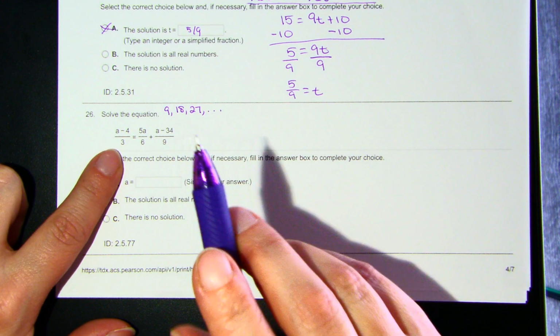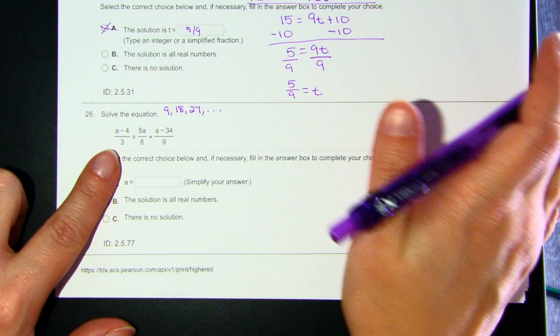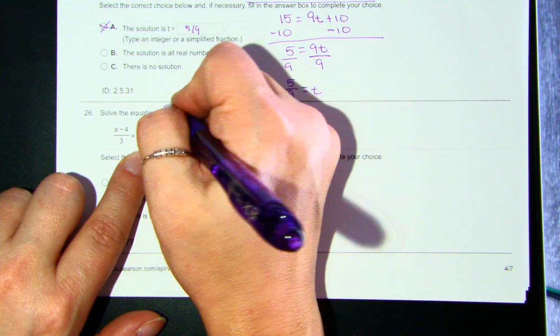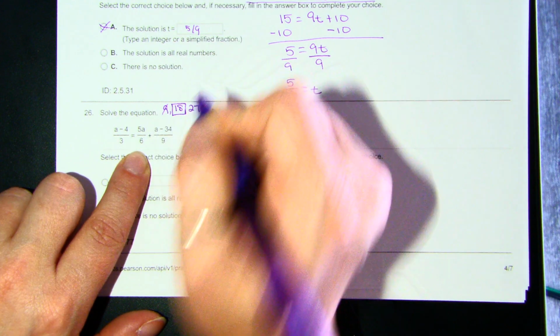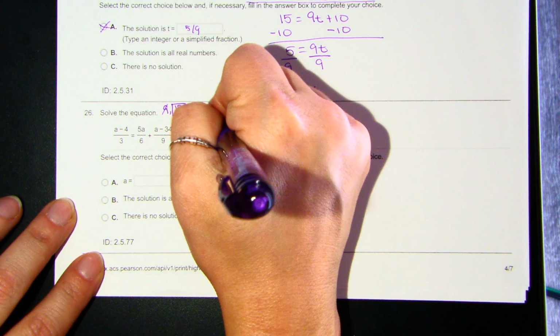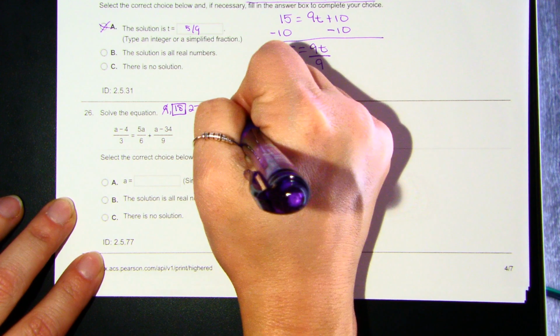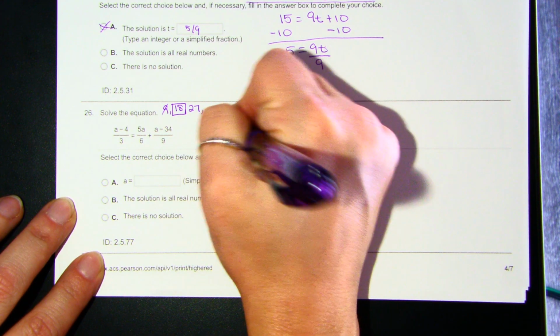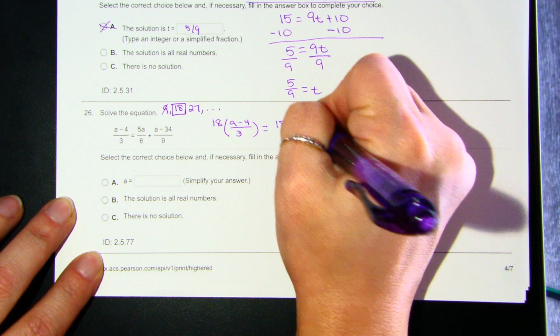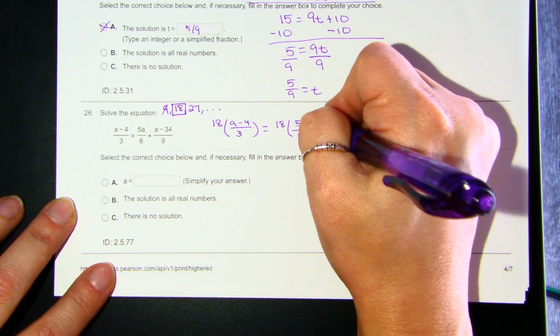And I'm going to multiply everything by 18. So I have 18 times a minus 4 all over 3. I'll have 18 times 5a over 6. And I will have 18 times a minus 34 all over 9. And 100% I'm going to simplify on the front end, because if I don't, then I have to distribute, and then I have these fractions.